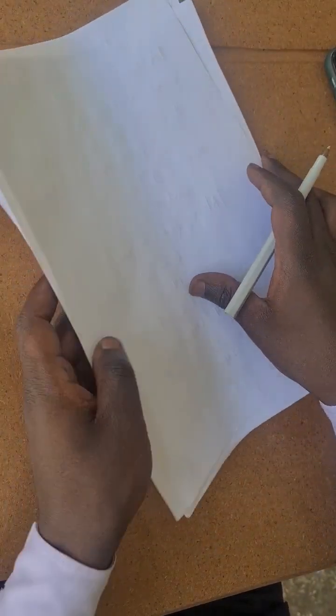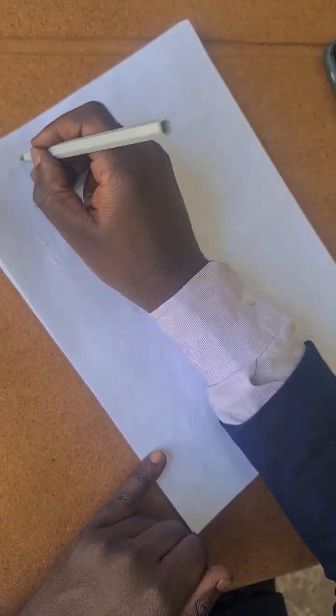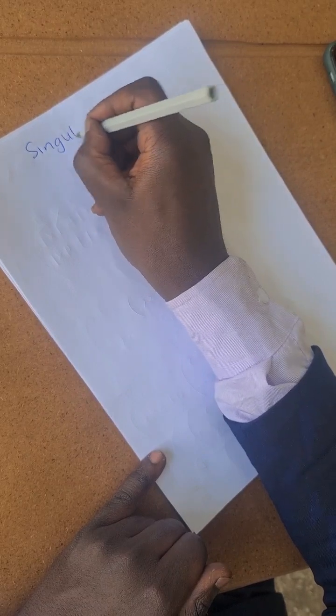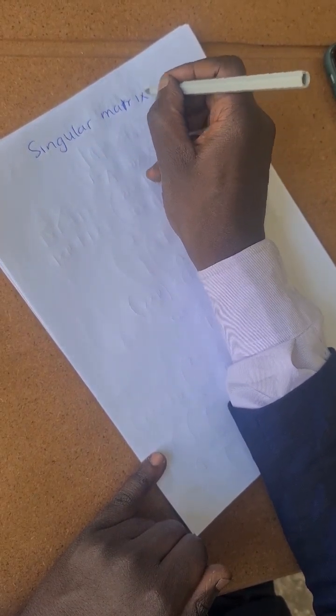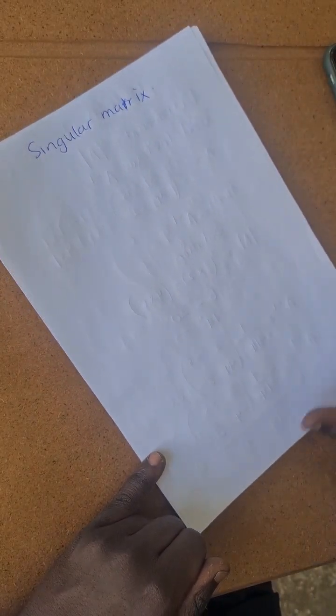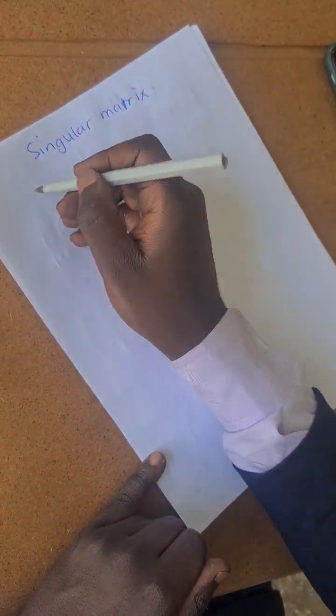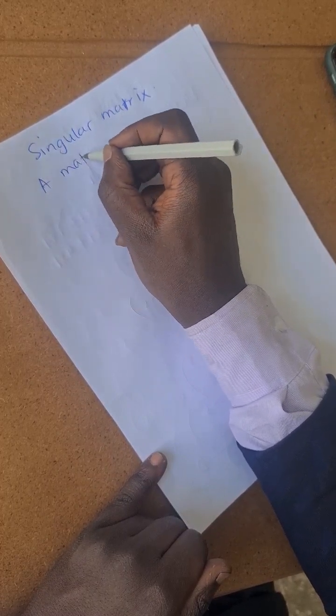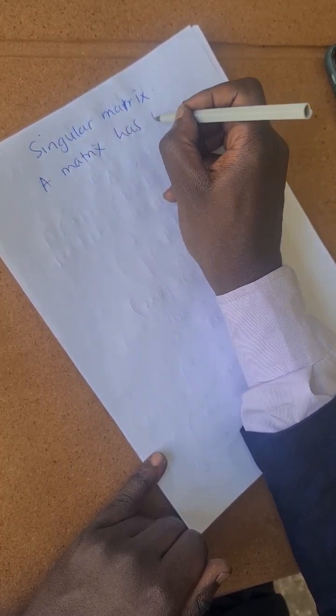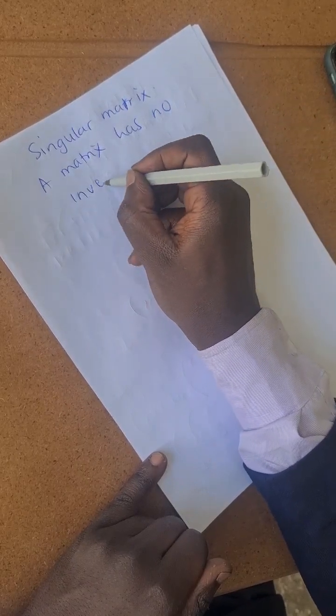All right, let's do another example. We have a matrix which we call a singular matrix. A singular matrix is the same as a matrix that has no inverse.